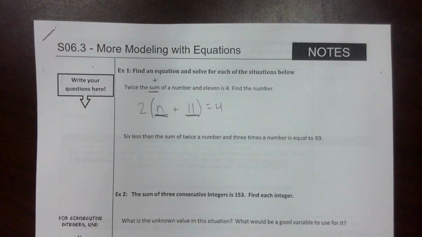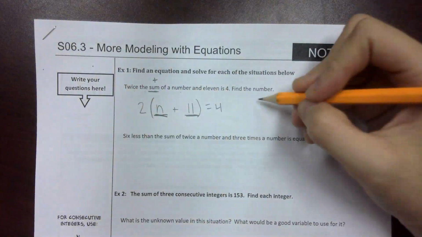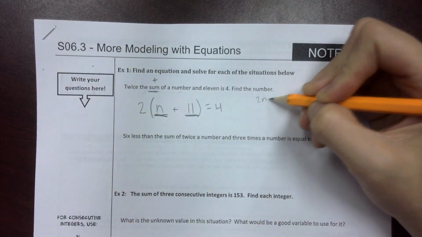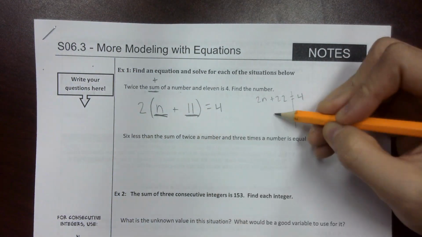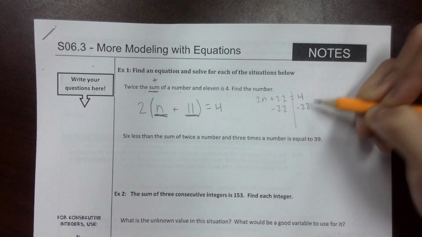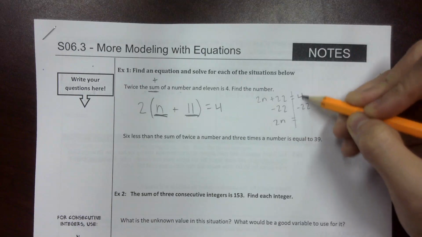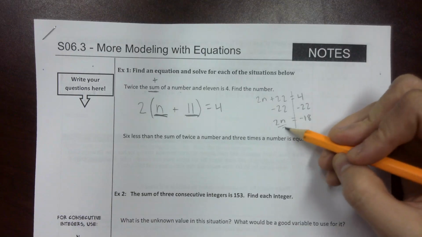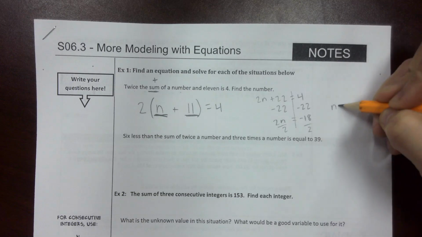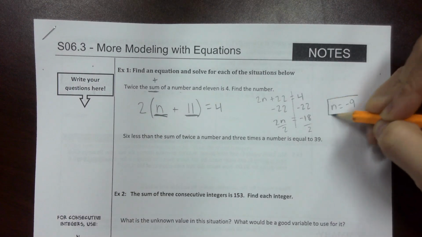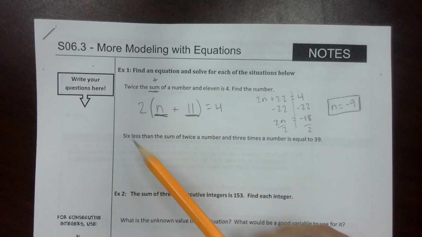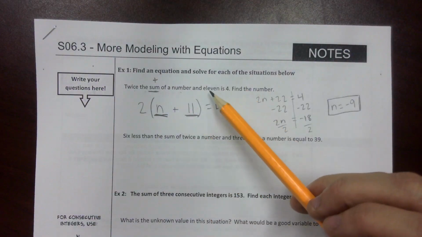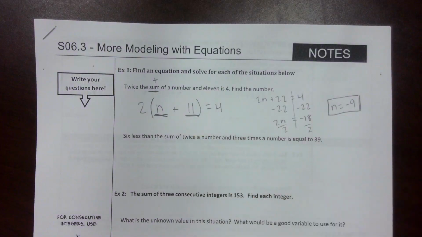Now we need to solve. So this is now similar to what we did before. So we're going to distribute. 2n plus 22 equals 4. We distributed that 2. Then we minus 22 from both sides. 2n equals negative 18. And then we divide both sides by 2. We get n equals negative 9. So the hardest part about this one is writing it out, right? Translating this really bad English to math.